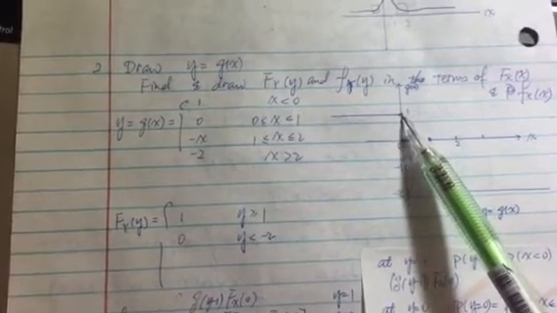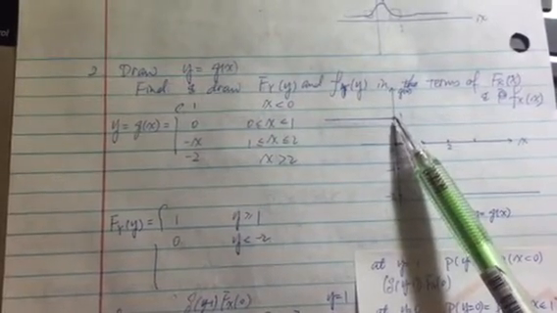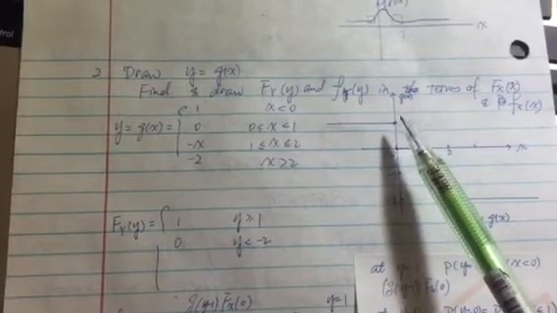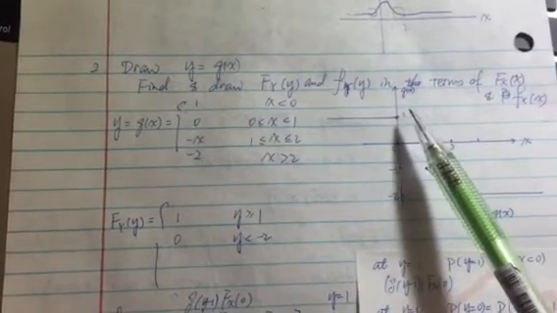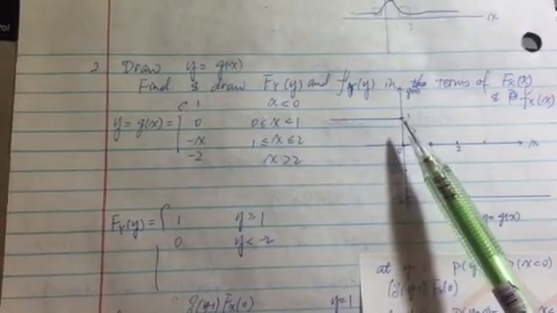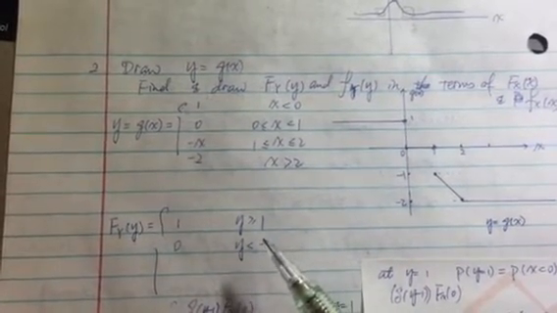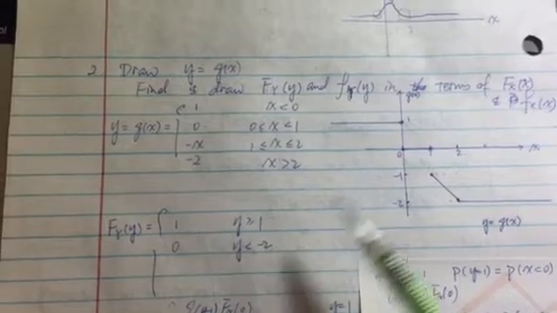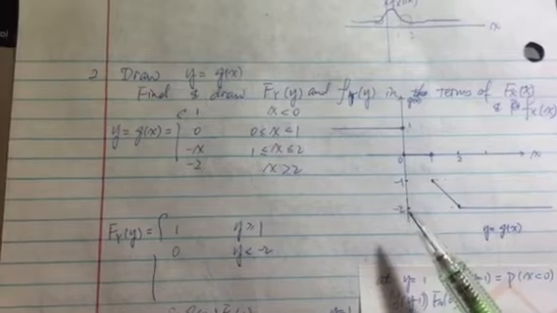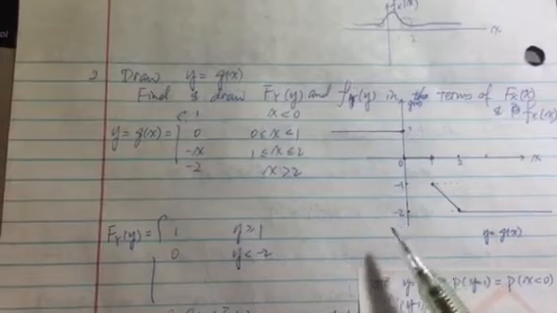Beyond y equals 1, the big F of y is just 1 because of the max probability of the probability mass function is 1. And when y goes below negative 2 it is 0 because nothing happens there.